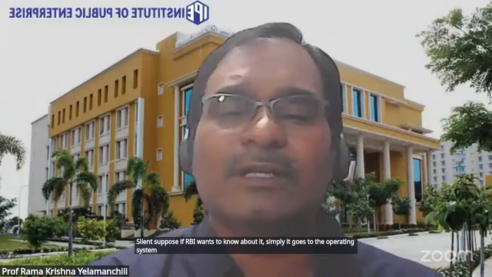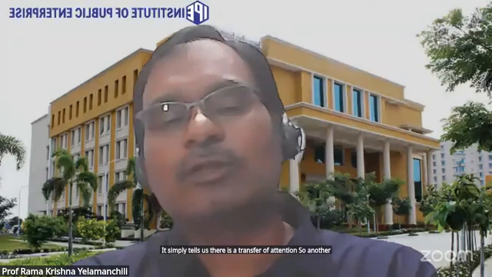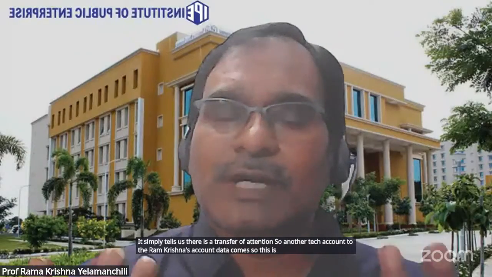Now, even if you and I are silent, the third party is not silent. Suppose RBI wants to know about it, it simply goes to the operating system, because the computer doesn't know whether to hide this or not. It simply tells us there is a transfer of 10,000 rupees from Swarnalata's account to Ramakrishna's account. Data comes. So you can't avoid this one.